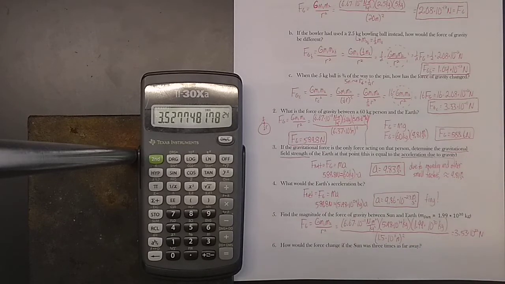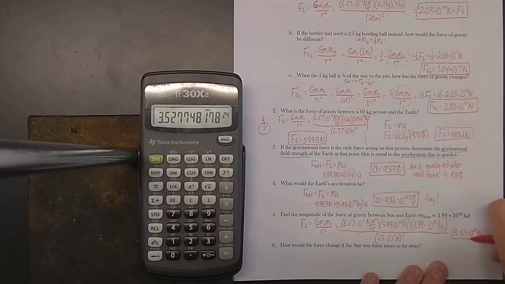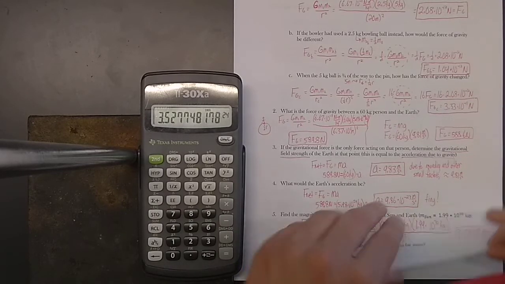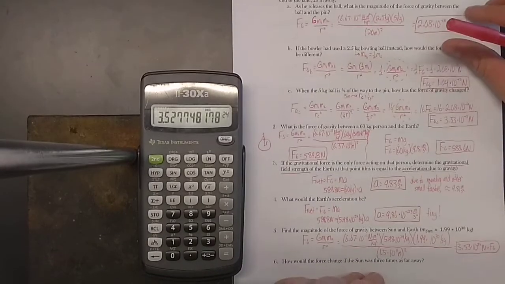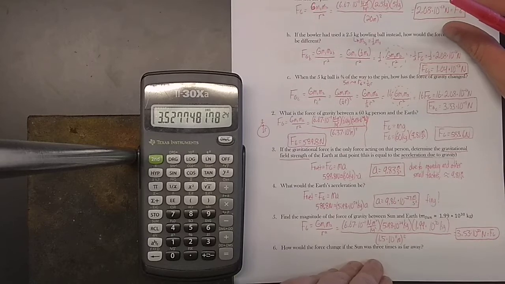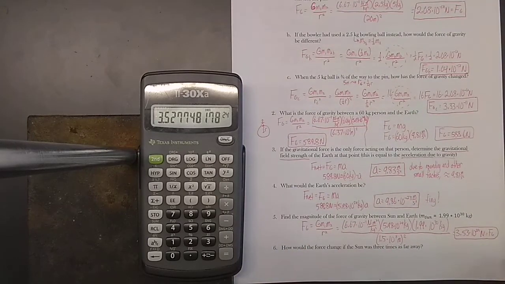That's, I think, about 350 or at least 100. Let's say at least 2 orders of magnitude bigger than the force between the Earth and the Moon, if I'm remembering correctly. Let's check that real quick, just out of curiosity. Yeah, about 2 orders of magnitude bigger. Okay, so there's the force between the Earth and the Sun.